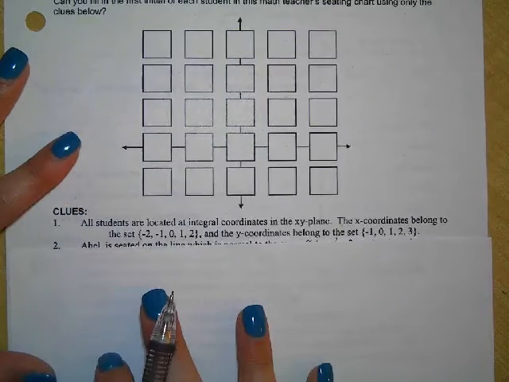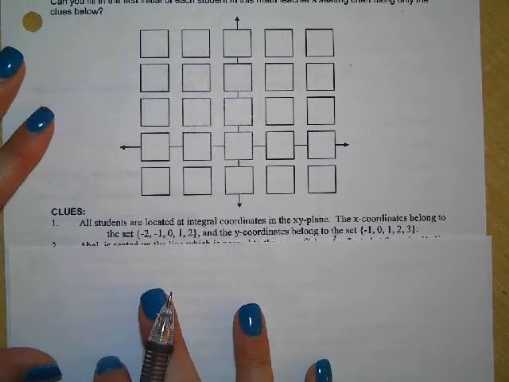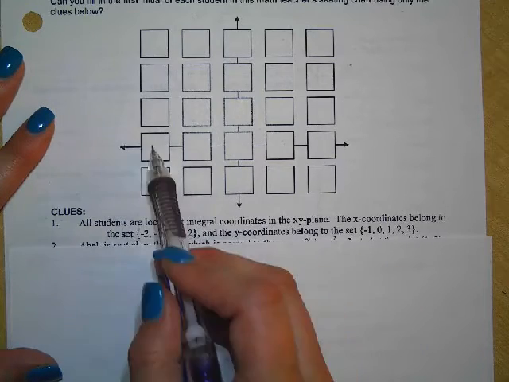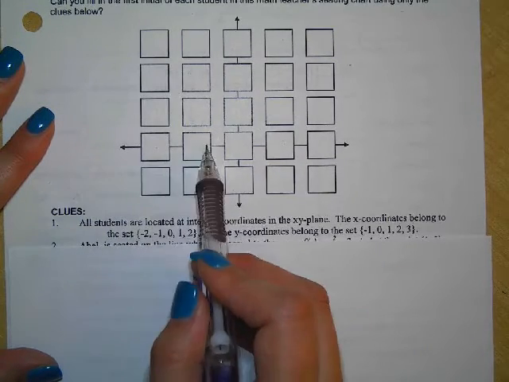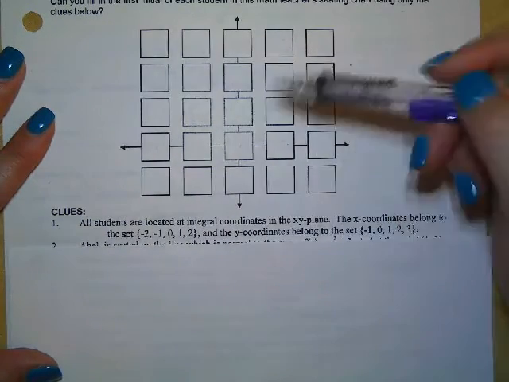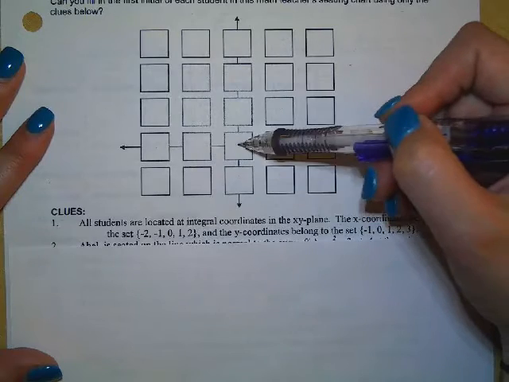So that's all clue number 1 is saying, in very formal mathematical notation. They're telling you that these are all x values: -2, -1, 0, 1, 2. And then these are all the y values: -1, 0, 1, 2, 3.